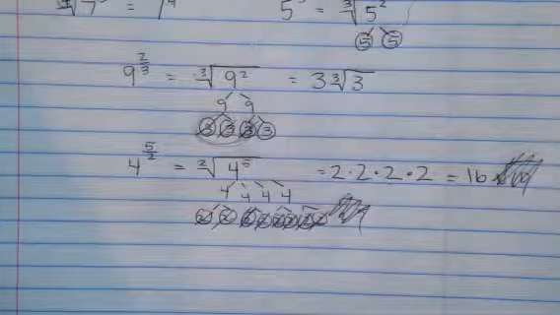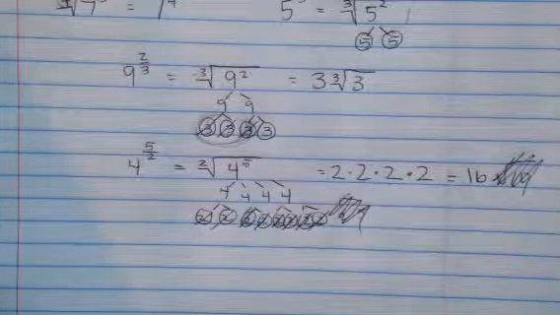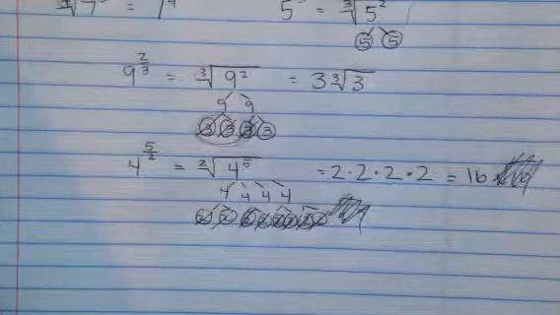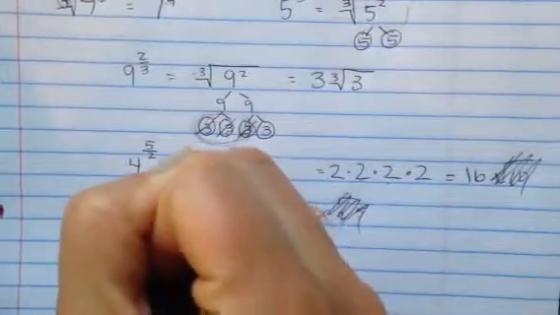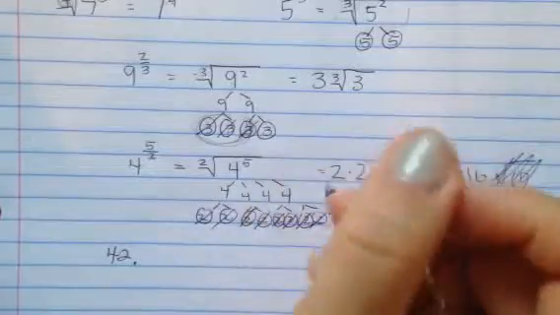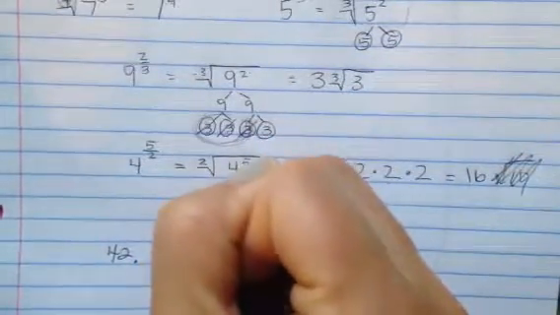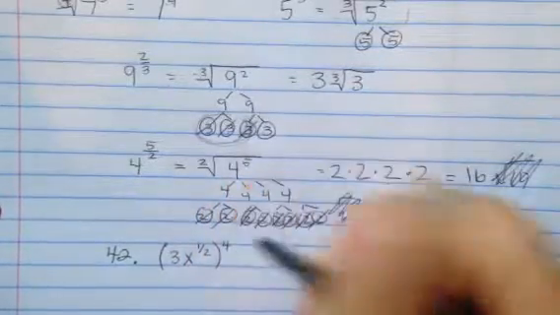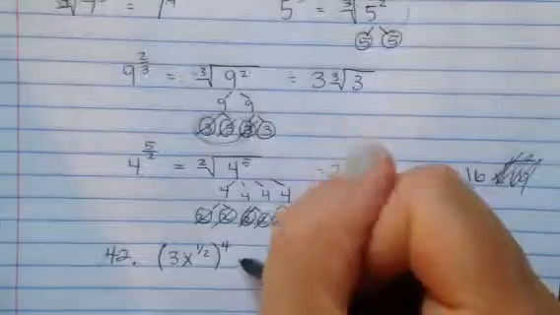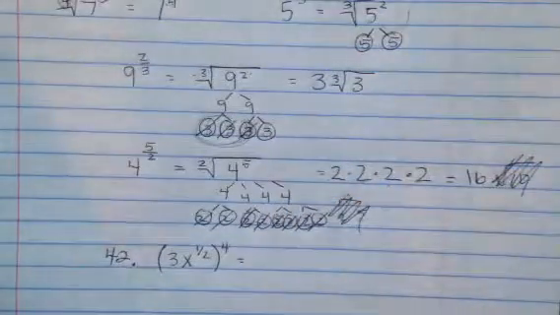Okay, let me do one of these on here. So let's try, I'm going to do number 41 to start off. So number 41, actually I'm going to do 42 because you might have odd answers in the back of your book. So that way this will help you with more. So (3x)^(1/2) to the 4th. Okay, so 3 to the 4th would be, I don't have a calculator, so 3 times 3 is 9.